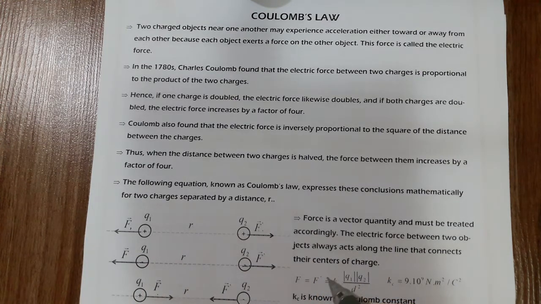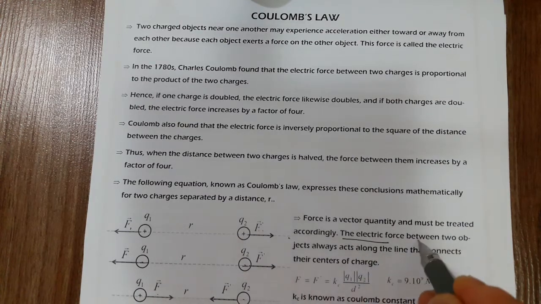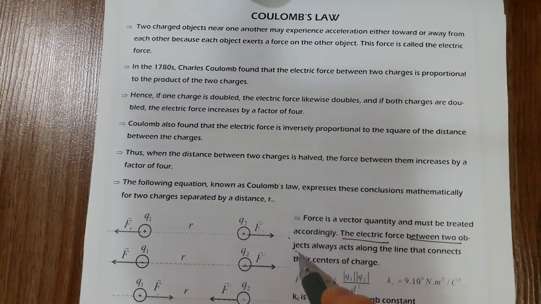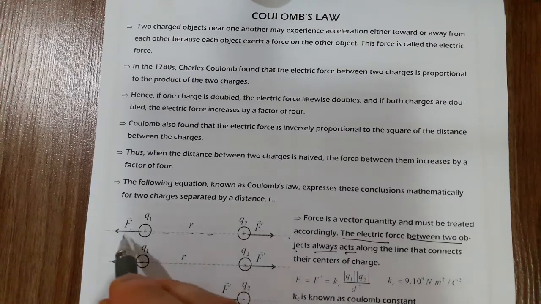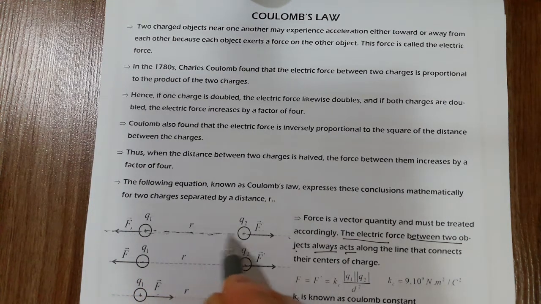Because force is a vector quantity, you must treat this force according to this information. The electric force between two charged objects always acts along the line that connects their centers. You are going to draw a line. If they are both positive, they will repel one another. If the charges are both negative, they will repel one another. If one is positive and one is negative, they will attract one another, but on the line which joins their centers.